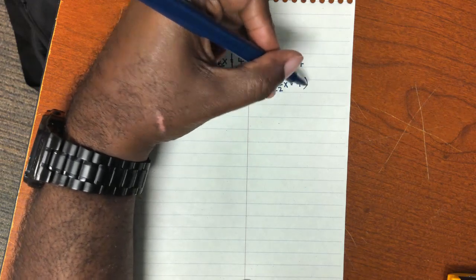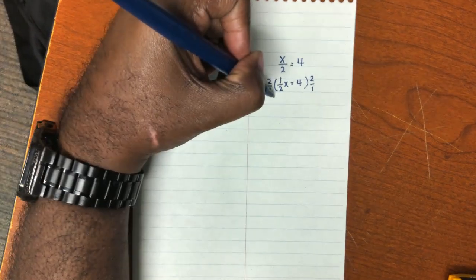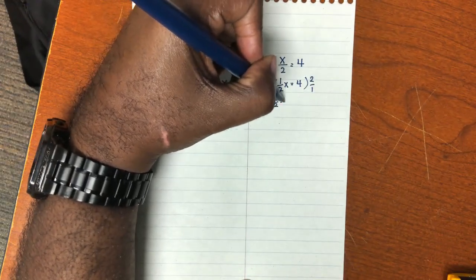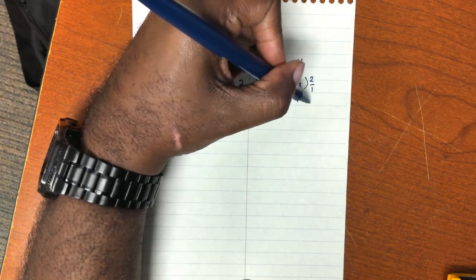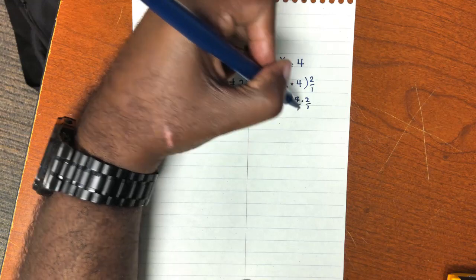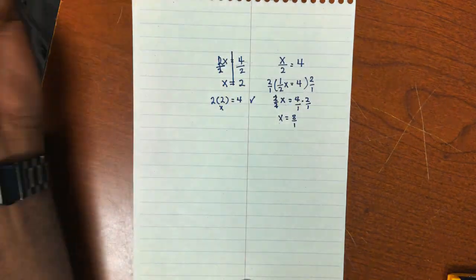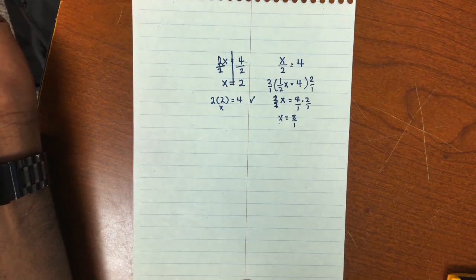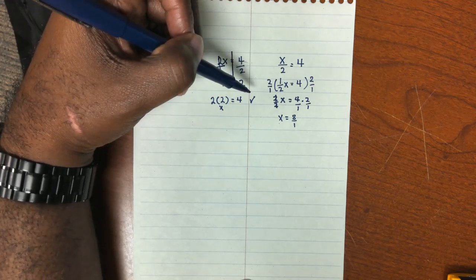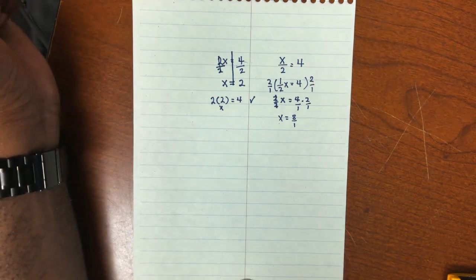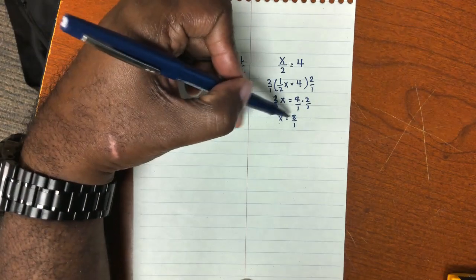But whatever I do to one side, I have to do to the other. So 2 over 1 over here, this becomes 2 over 2, and 2 over 2 becomes 1. It's gone. Now 4 times 2 over 1 becomes 8 over 1. So x is equal to 8 over 1. It seems complicated, but we have to get rid of this fraction by making it become one whole. Because the whole goal is to figure out if half of x gets 4, what does one whole x get? And one whole x gets 8.